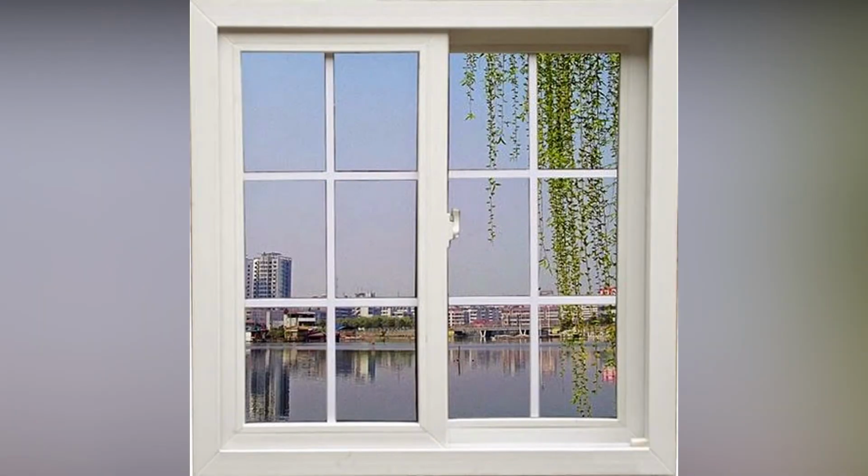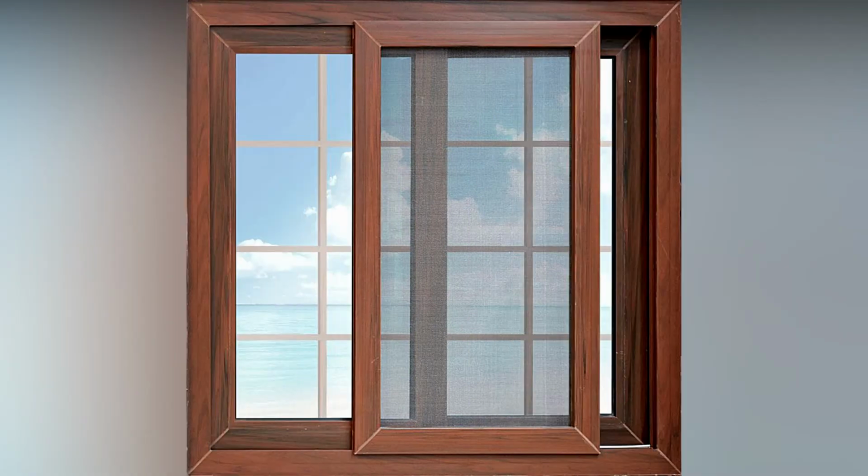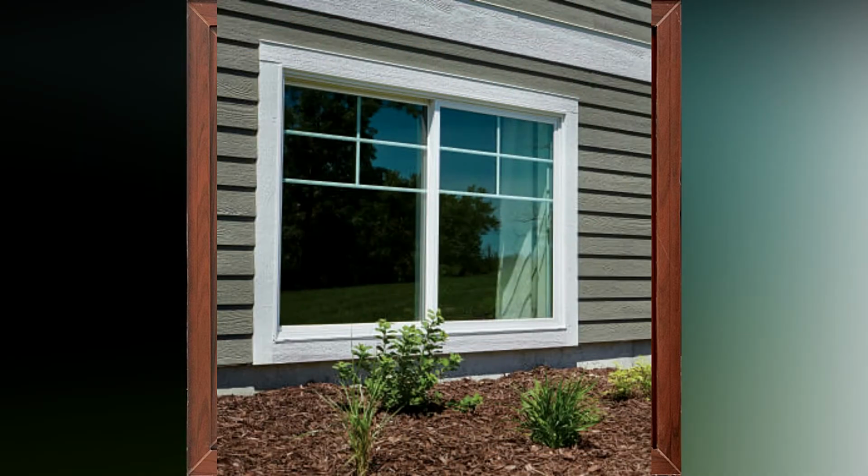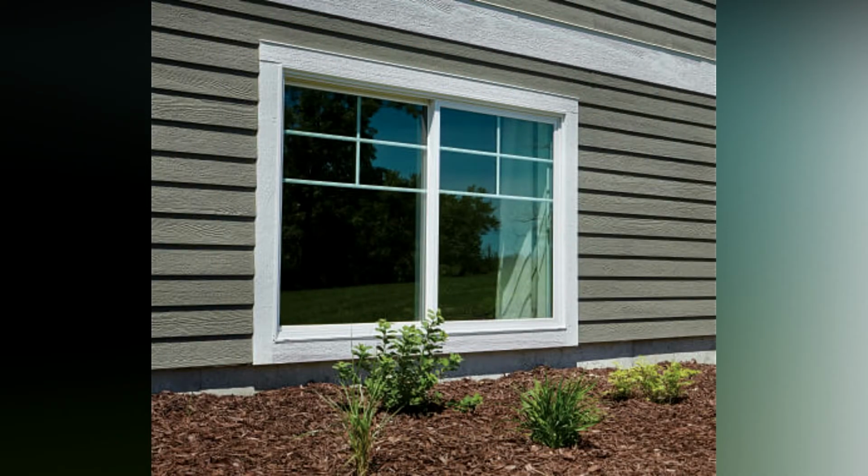Latest window design ideas for house are going to be part of today's video. If you are interested to watch modern window design, you have just landed on the right place, as in this video I'm going to show you modern window design ideas. So continue to watch the video to the very end.